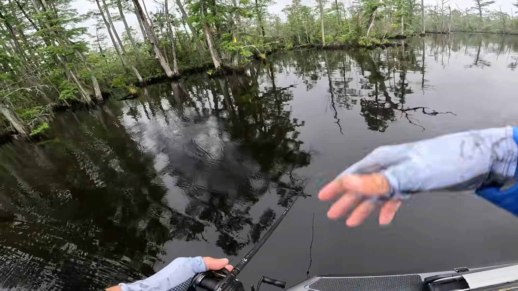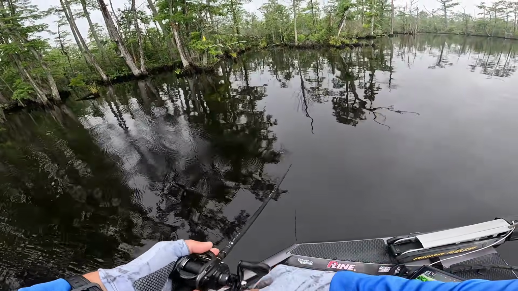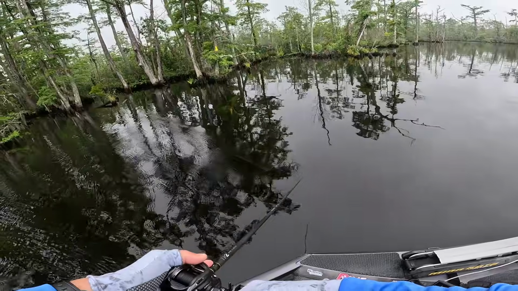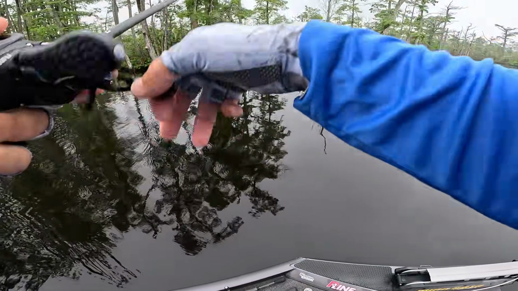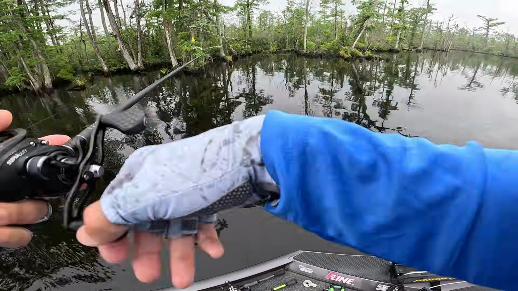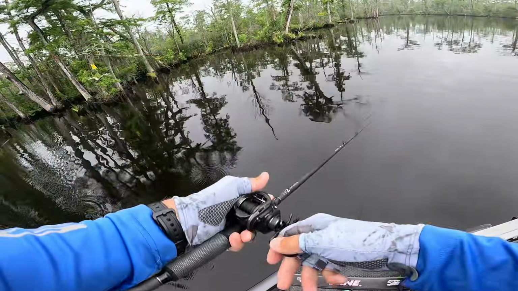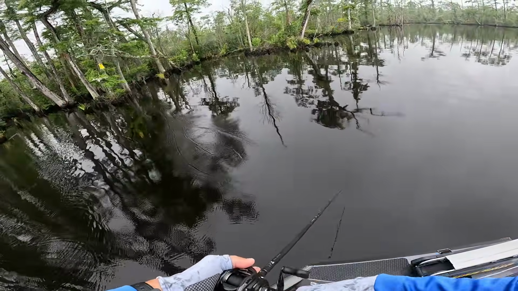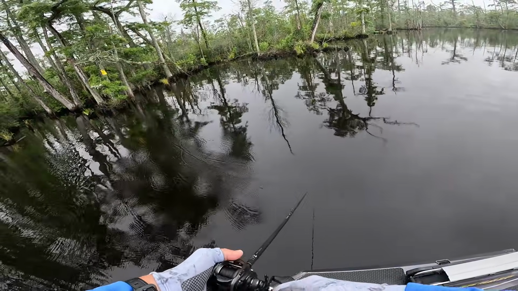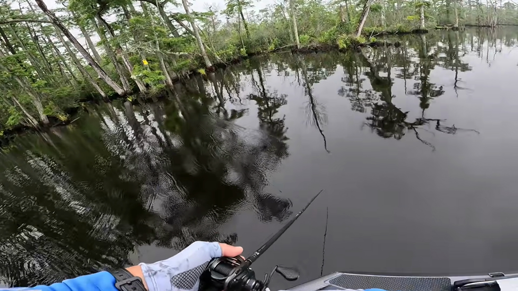Figure out an area and get confident, is what I want to be going into tomorrow. I want to have confidence in an area. So we're going to see if we can catch some fish here, then we'll fire up and go somewhere else, and we'll just kind of jump around.